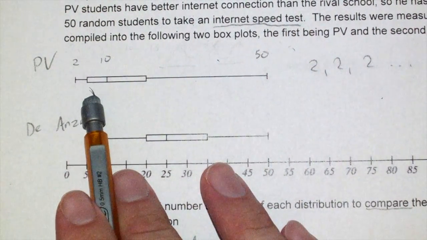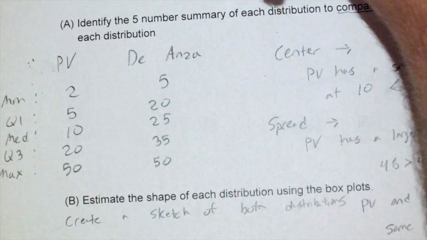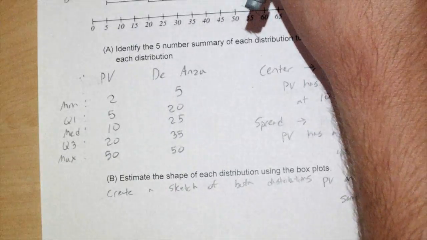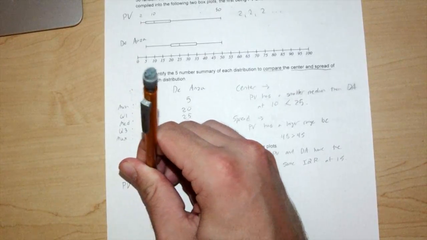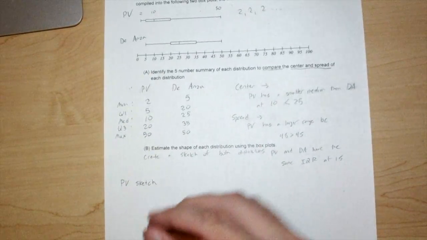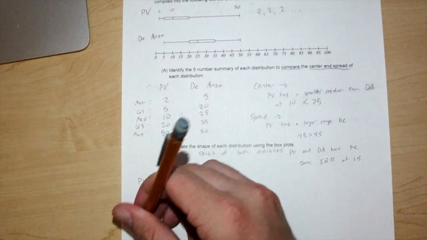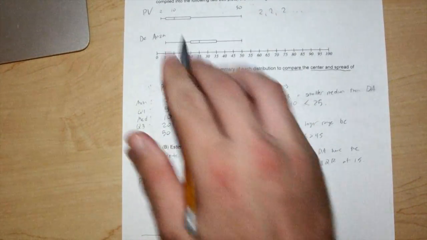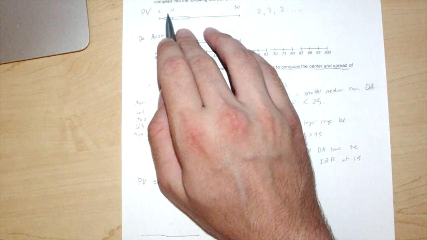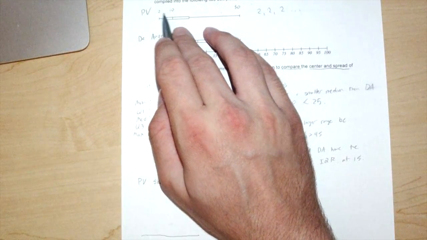So if I'm estimating the shape, think, and for all of these I want you to make a little sketch, okay? That this side of the data set is much more condensed, meaning there's more data here, and then it's spread on this side.